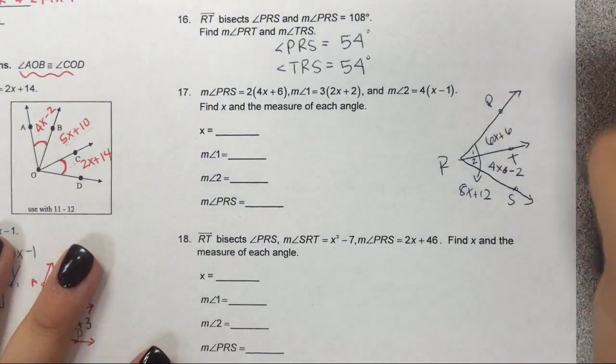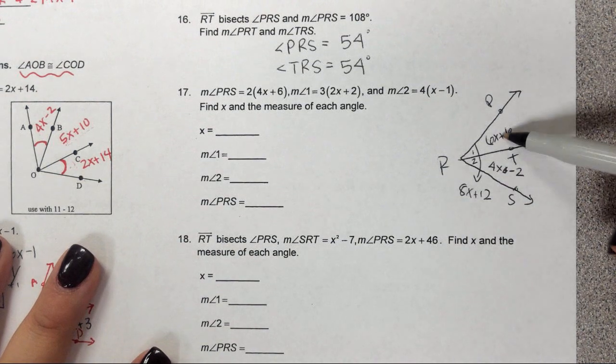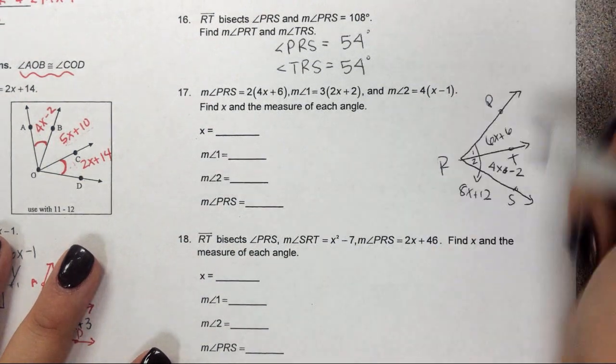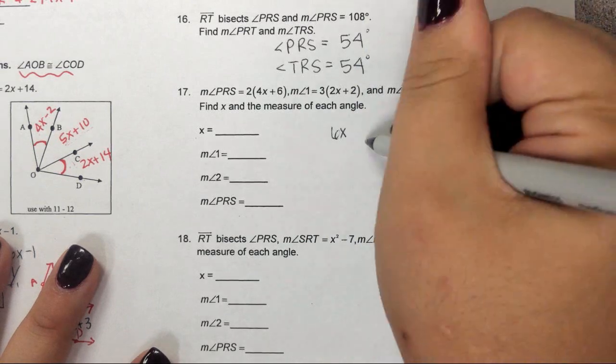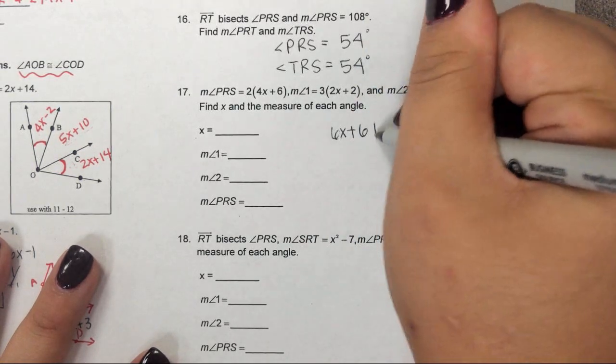Okay. So now we got to add these two together to get that one. So I'm going to get 6x.